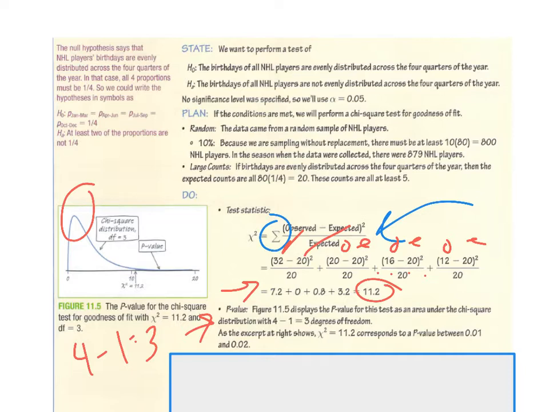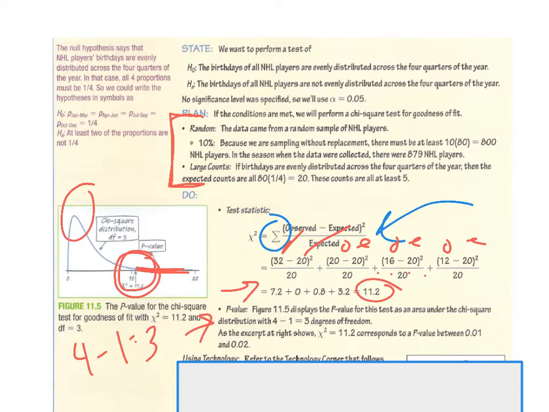So I'm looking for the probability that I got a chi-square statistic of 11.2 or greater, because I can use the chi-square distribution for this just like I can use a normal distribution because my conditions were met. That's what my p-value tells me, right? The probability that I get a chi-square value of 11.2 or higher, to the bigger extreme. I can use table C to find that, or I could go ahead and use my technology.